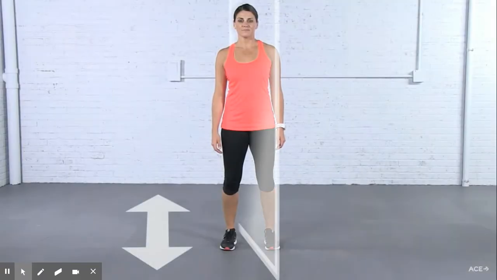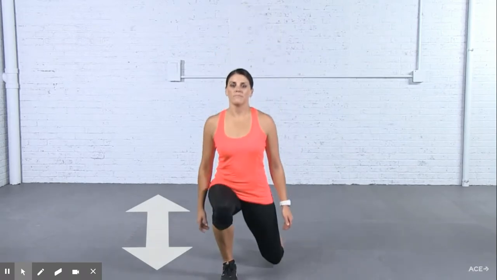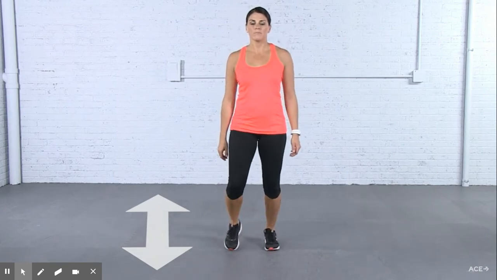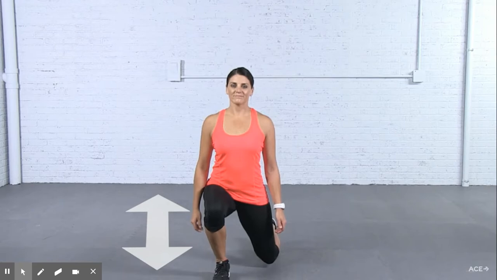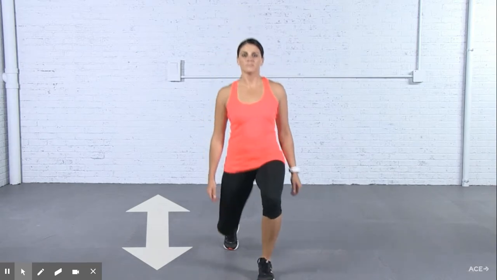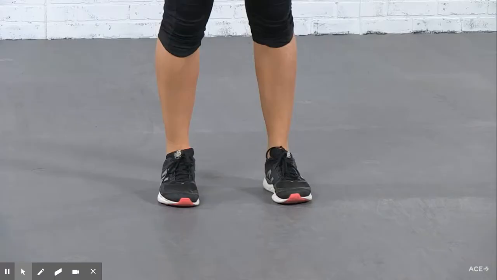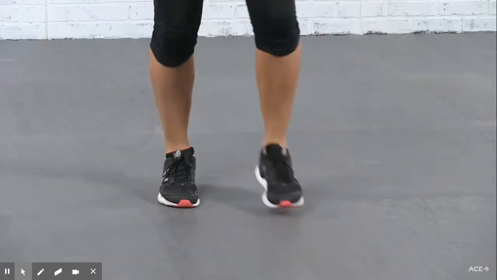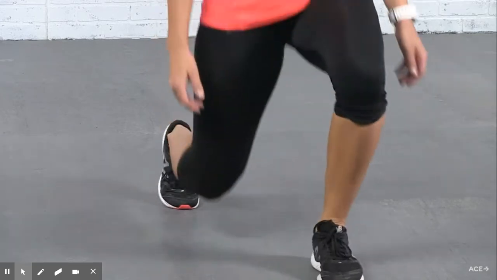The sagittal plane is a vertical plane cutting the body into left and right halves. So any forward and backward movement parallel to this plane occurs in the sagittal plane. Movements such as flexion and extension will occur in the sagittal plane. As you can see with this lunge movement that Molly is demonstrating, her body is moving front to back, flexing and extending at the hip and knee joint, therefore occurring in the sagittal plane.